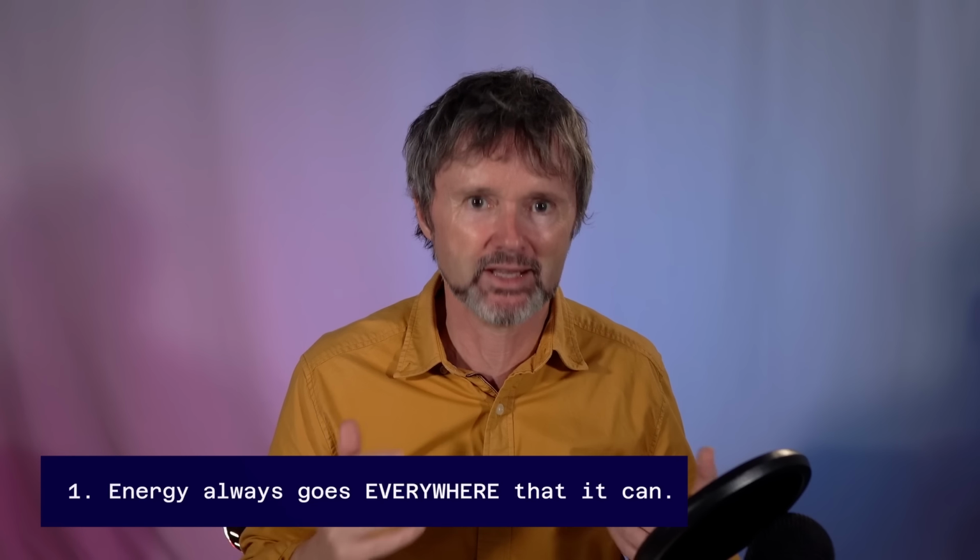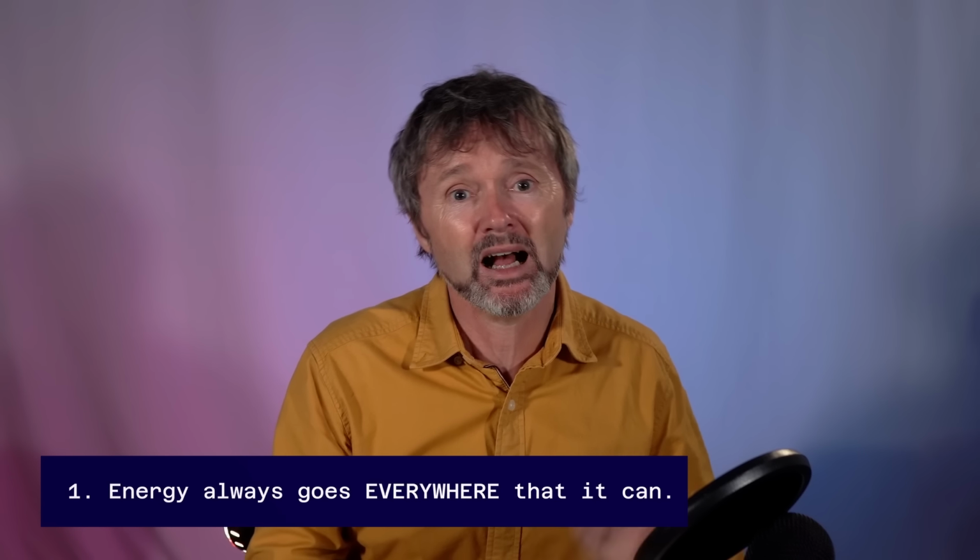So, understanding what's different about reversible and non-reversible reactions means learning a bit of thermodynamics. But don't worry, we're going to use a super simple model because that's all we need. Now, there are 4 simple principles in our model, which are: 1. Energy always goes everywhere that it can. That's because it's stupid and doesn't know where it should be going. And this is a fundamental feature of our universe, at least until we start thinking of galaxies as small things.